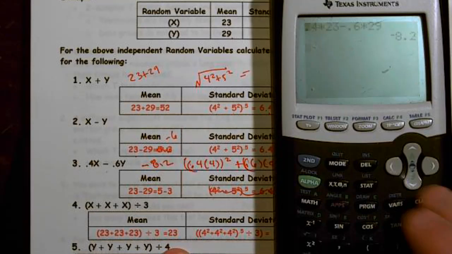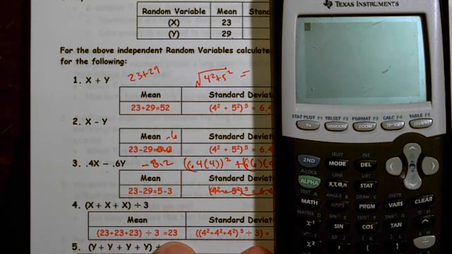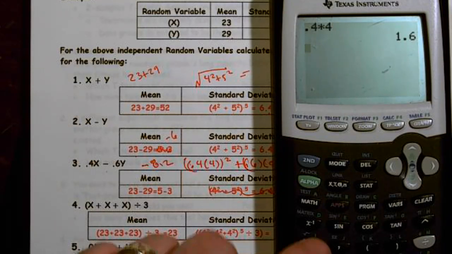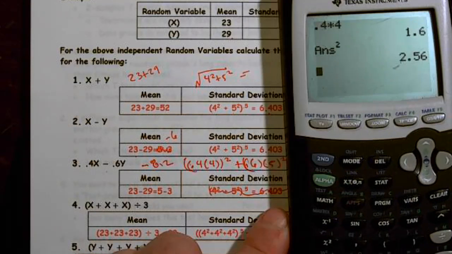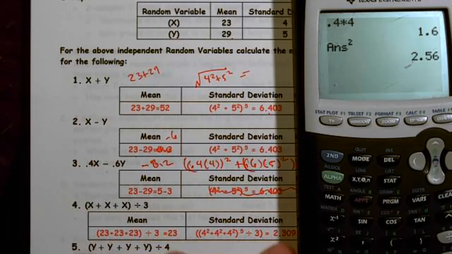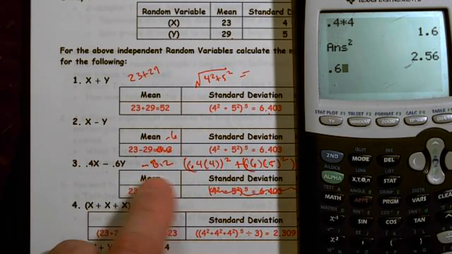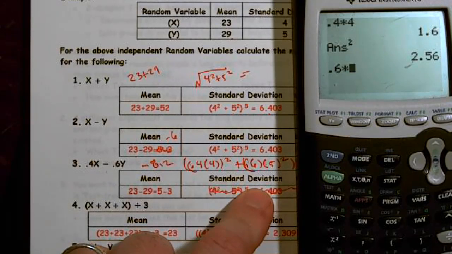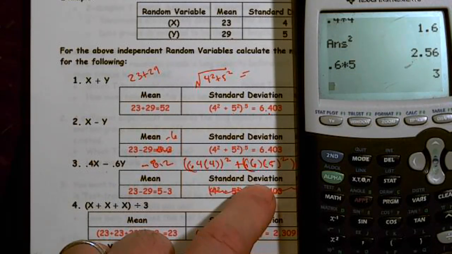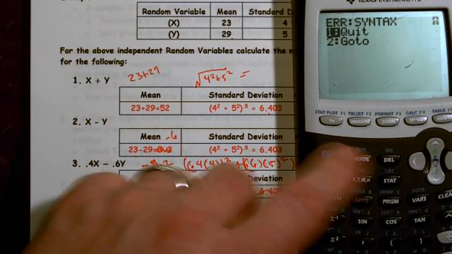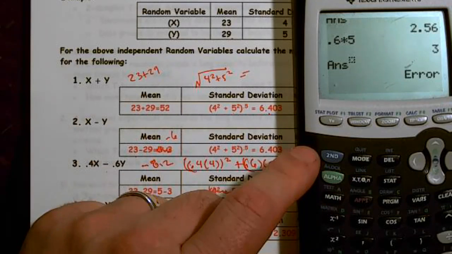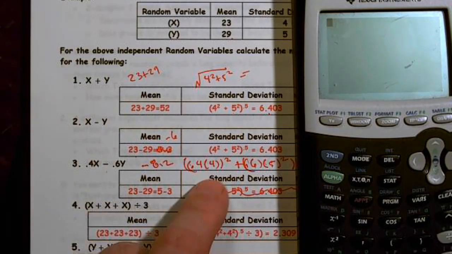All right, so here we go. 0.4 times 4. Let's square that. And then we have 0.6 times 5. And then we square that. Or we try to square that. So let me back up on that one.